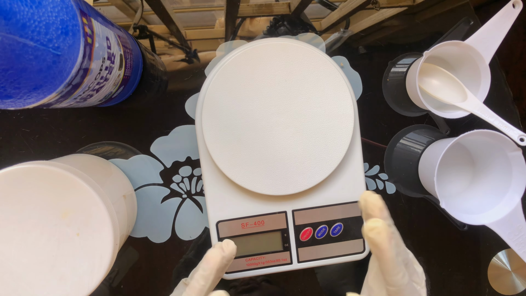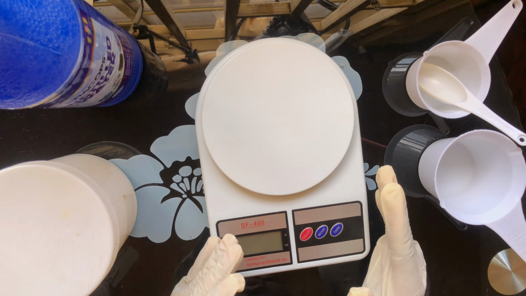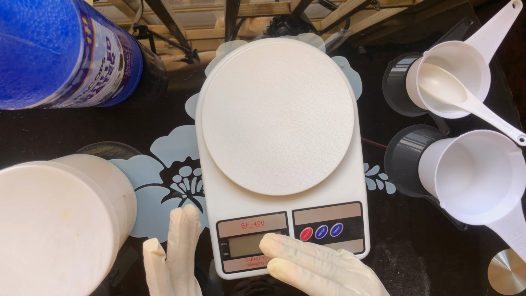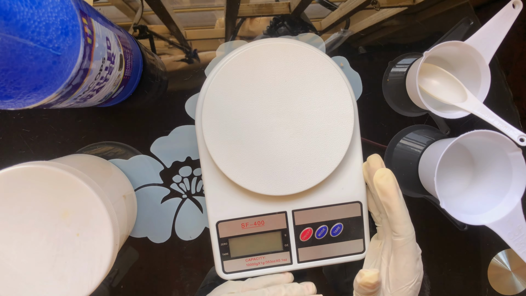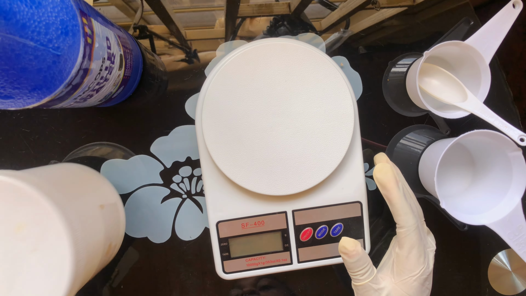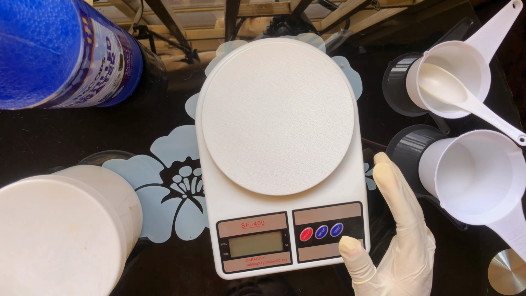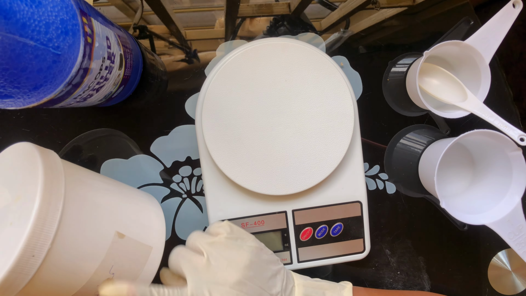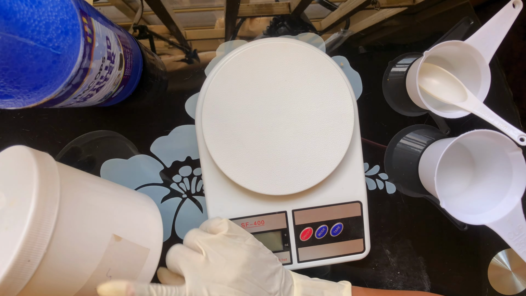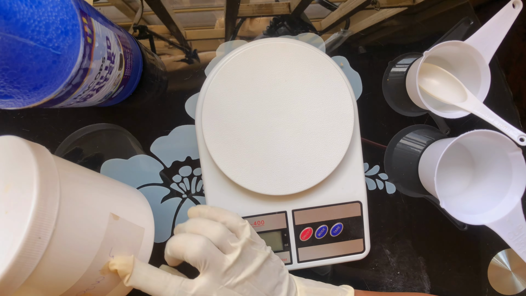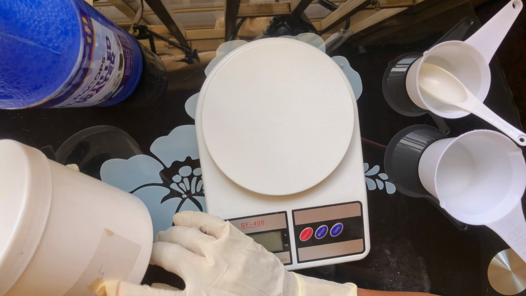So now we are going to start by making the first adjusting solution, which is sodium hydroxide solution. You can also call it caustic soda or lye solution. This solution is used to increase the pH level of your final formulation or final product. So you can either use sodium hydroxide or potassium hydroxide, but in this video we're going to be using sodium hydroxide.